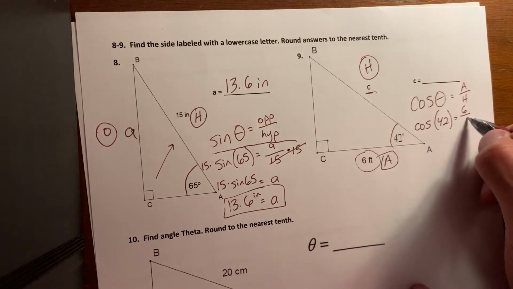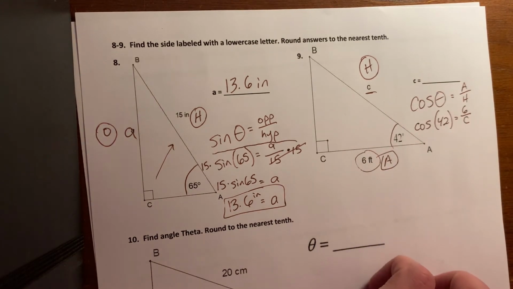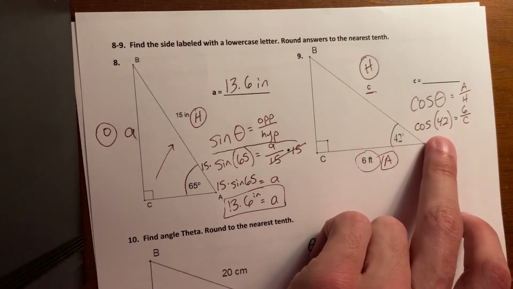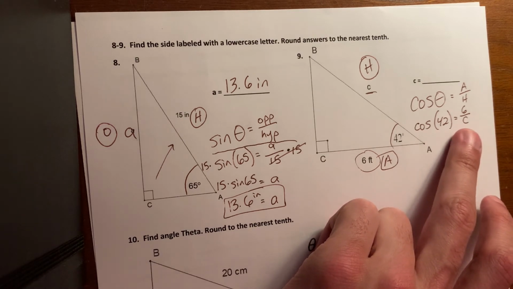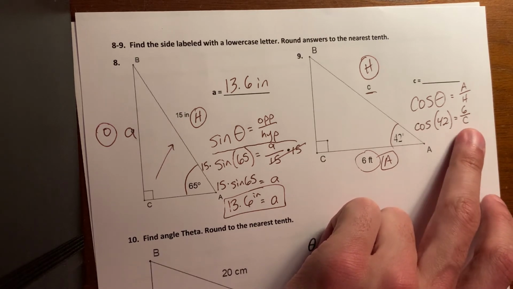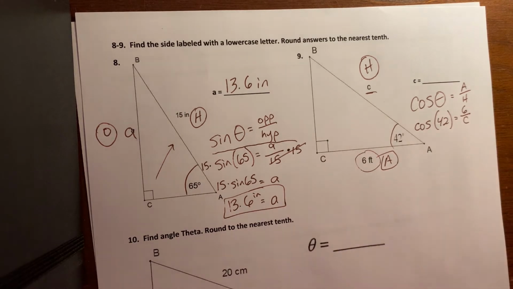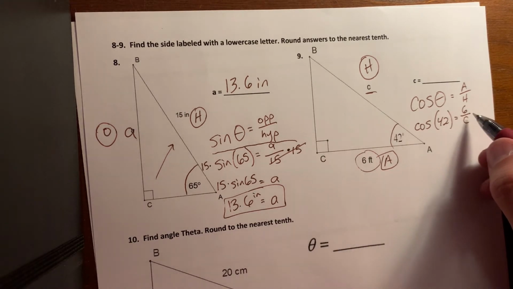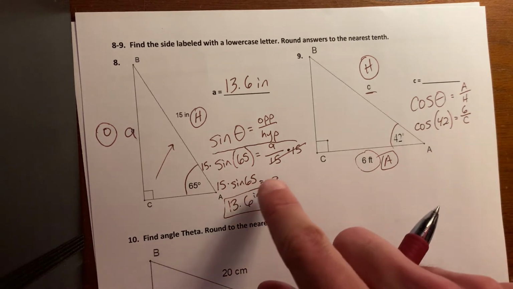I don't know my hypotenuse, so you can leave that as H, or you can put it in a C or whatever, okay? Now I'm looking at this and I think, okay, this one's a little bit more complicated because C, my variable, is in the denominator of my fraction, okay?